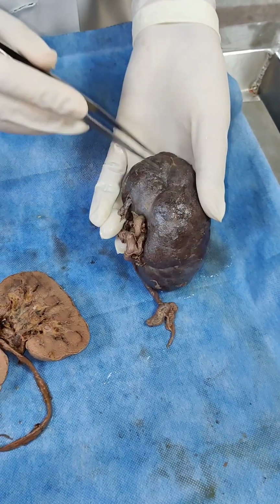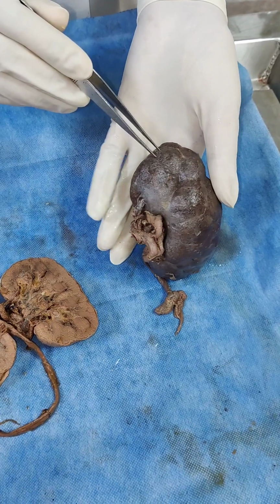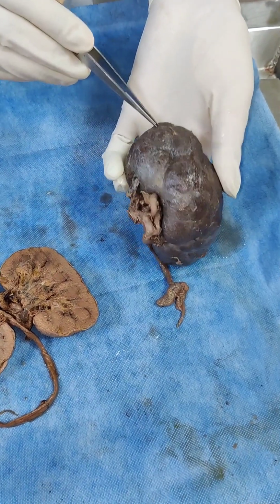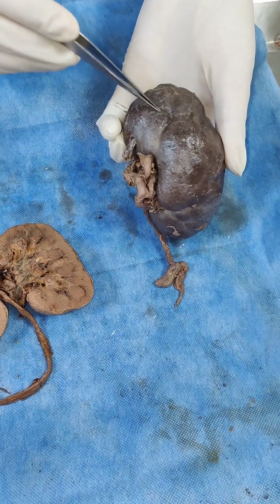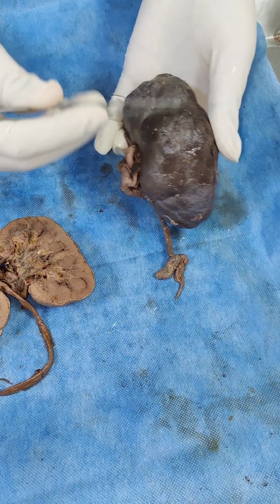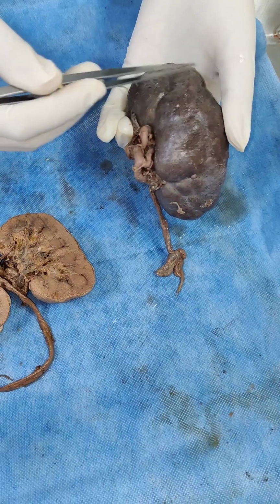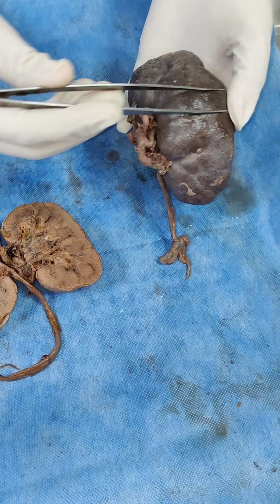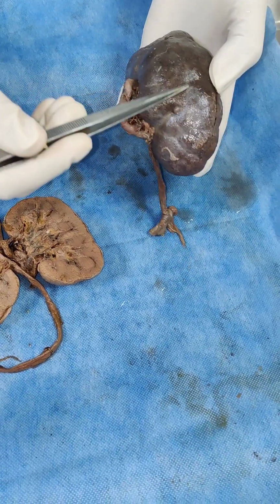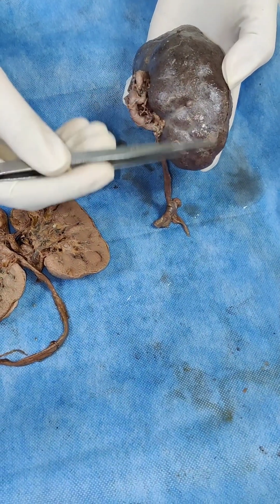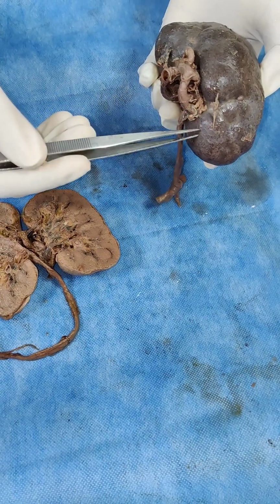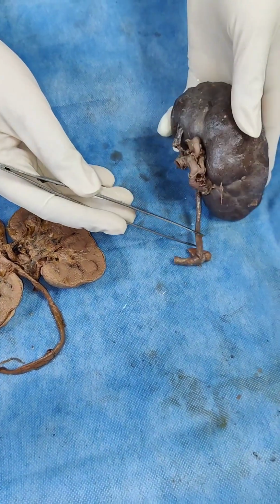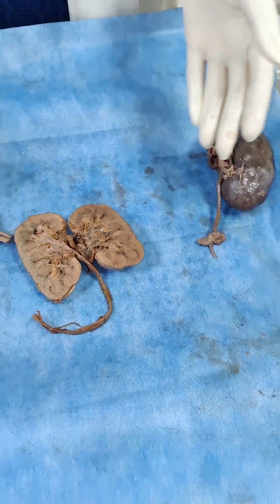Then in the case of left side, the uppermost structure which is located at the upper pole of the kidney is the left suprarenal gland. Then this triangular area is related to the stomach. Then the lateral part is related to the spleen. Then beneath it we have the relation with pancreas. Then this lateral part close to the lower end is related to the colon, and this medial part is related to the jejunum. So these are the anterior relations of the right and the left kidneys.